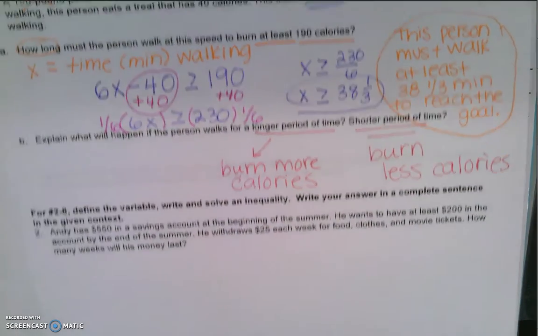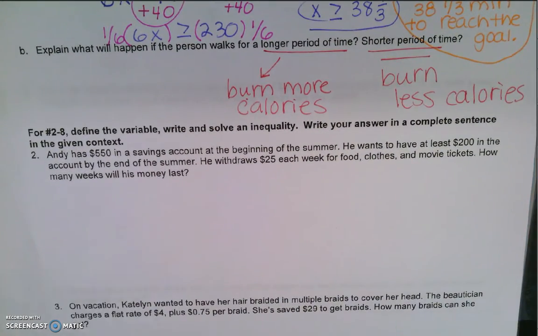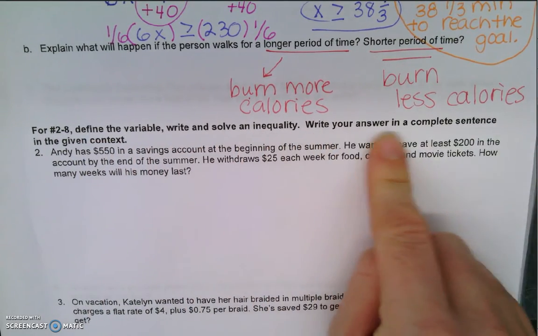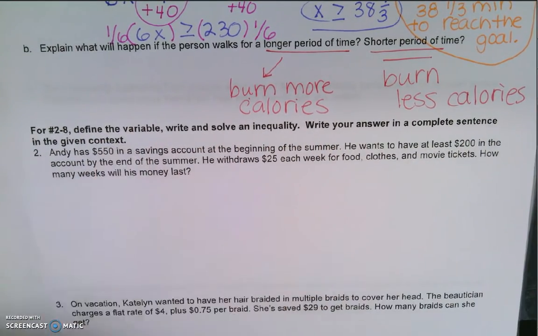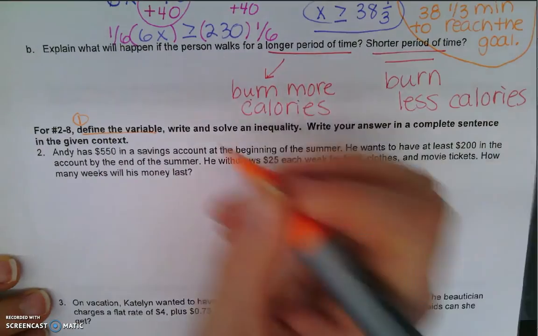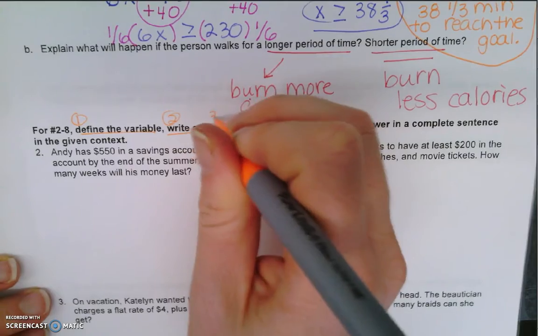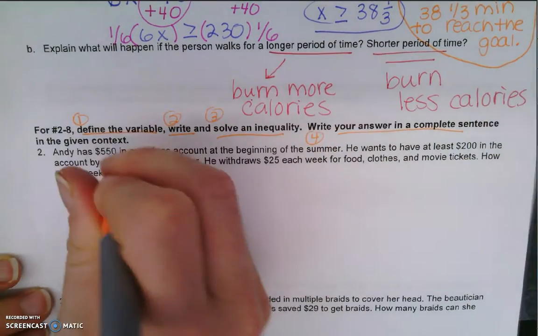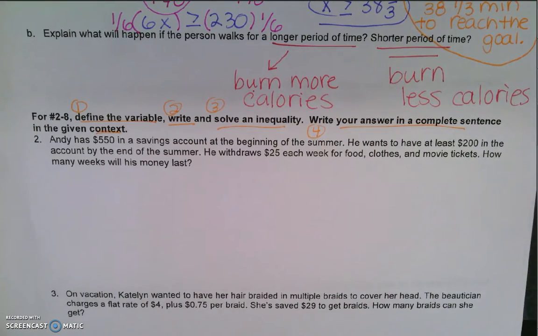The directions are really important, so please follow along with me. Define the variable, write and solve an inequality, write your answer in a complete sentence in the given context. So there's a lot of things they want us to do. They want us to define the variable, write and then solve an inequality, and then write your answer in a sentence in context. So that means don't forget your units, and make sure you're answering the question in the correct wording. So it's not always going to be equals or is. It might have at least or at most or up to.